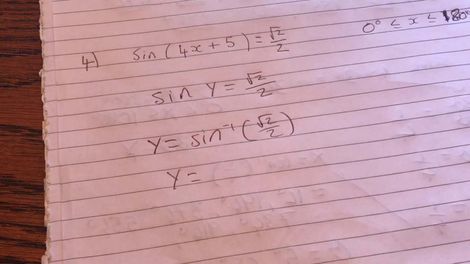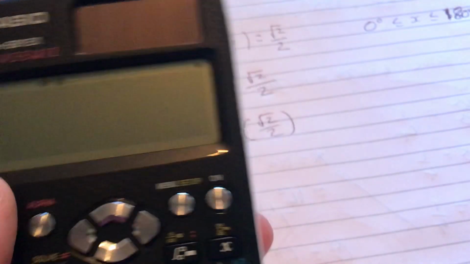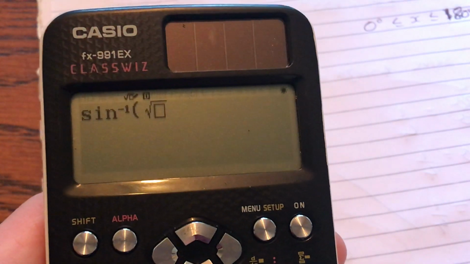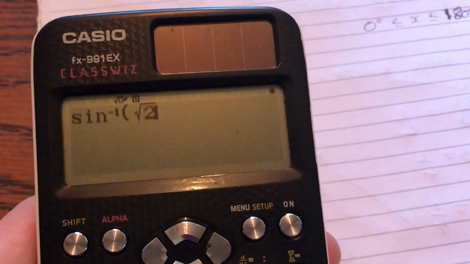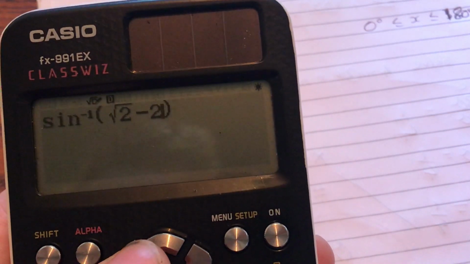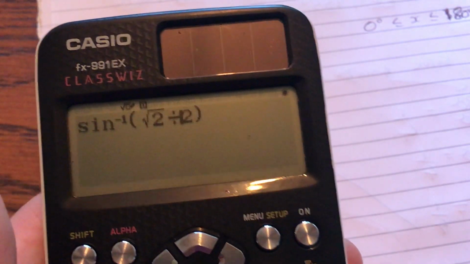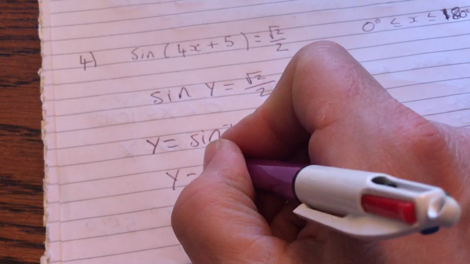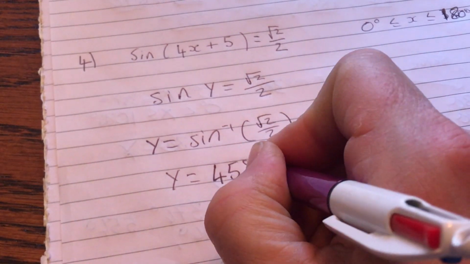Get you a nice little surprise here. Hopefully you remember this one. Shift sine of root 2 over 2. Press the wrong button. And you've got 45 degrees. So y is going to be 45 degrees.